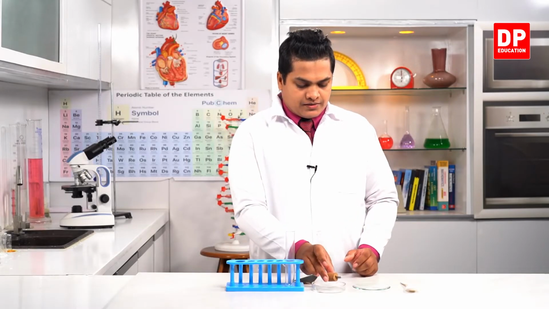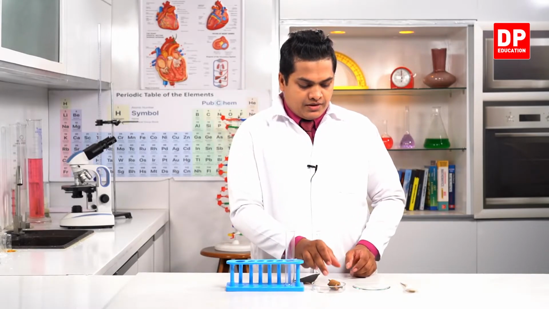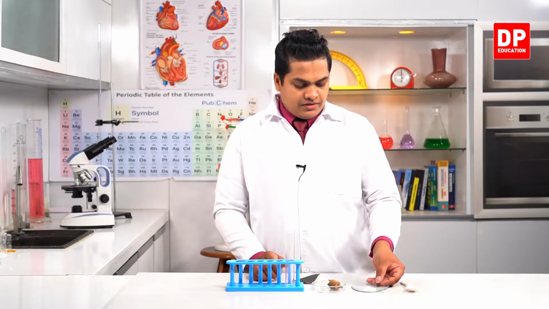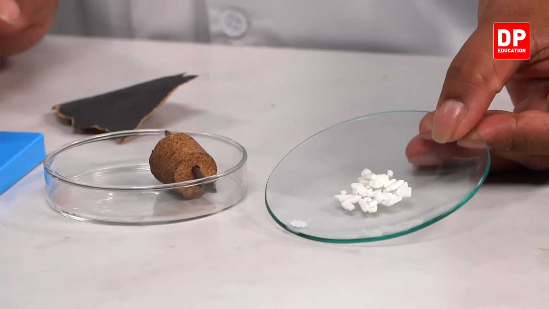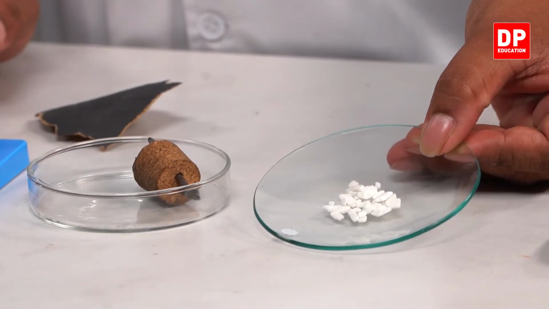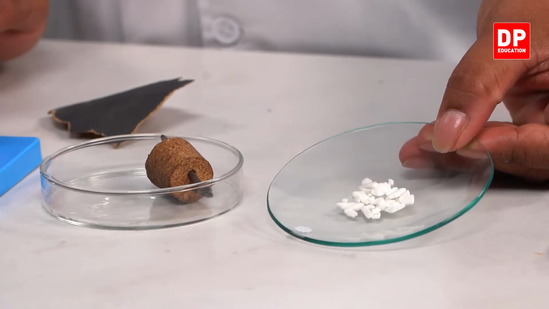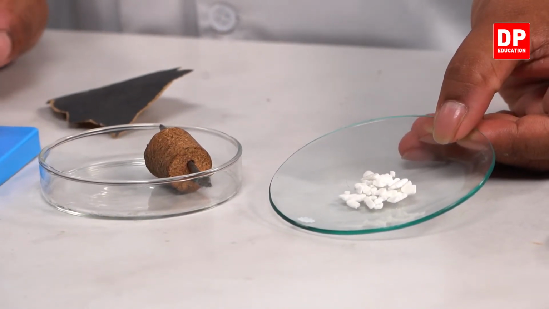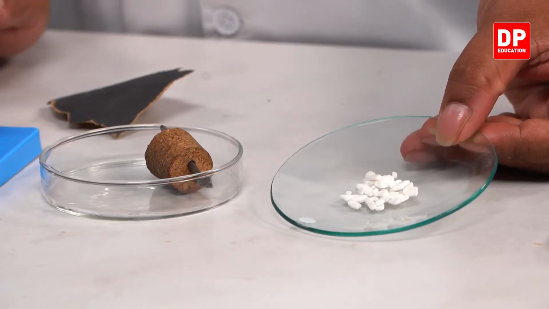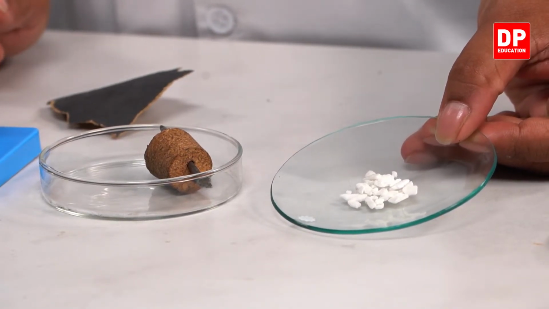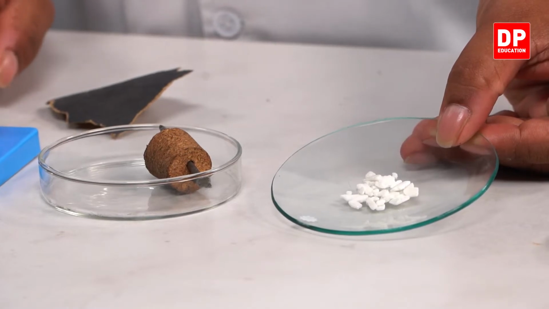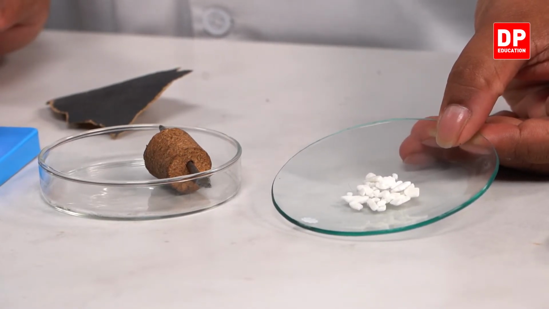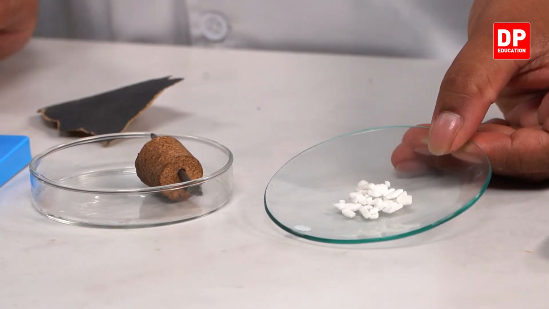So I'll keep it in here. Then I have with me a substance. This is called calcium chloride. These are calcium chloride crystals. The specialty of calcium chloride is that it can absorb water vapor in the atmosphere.